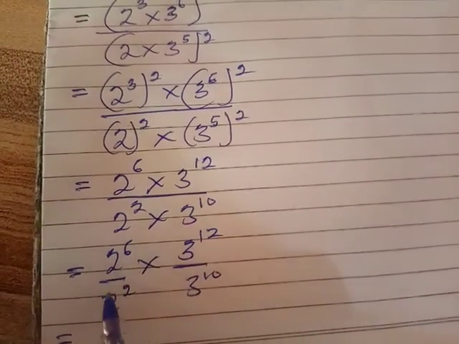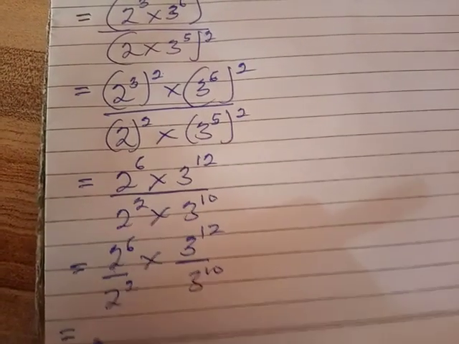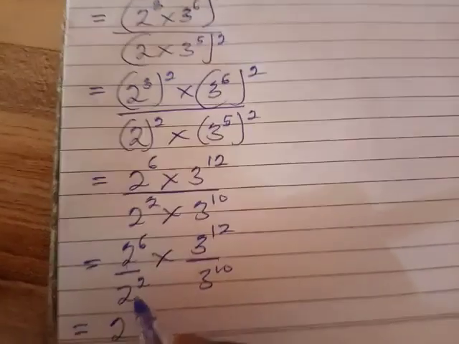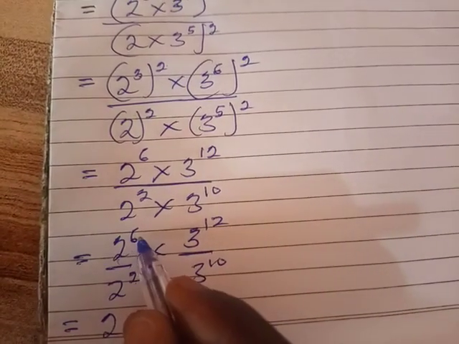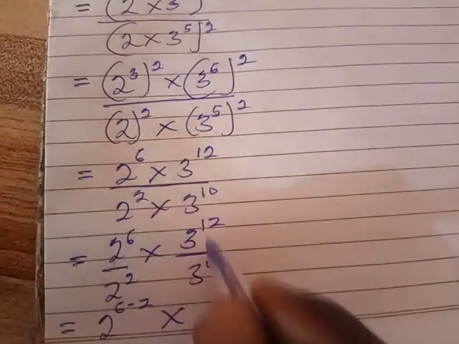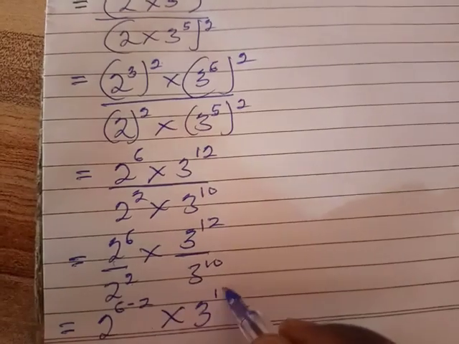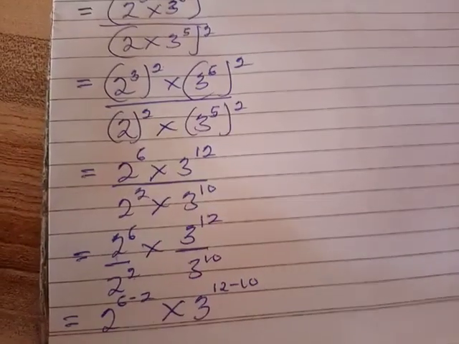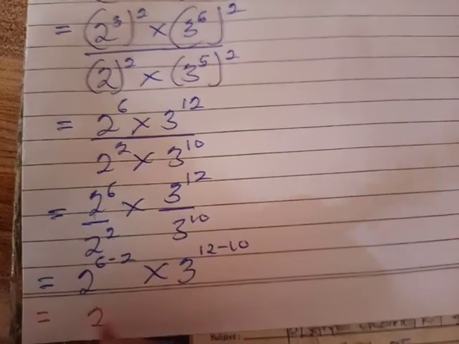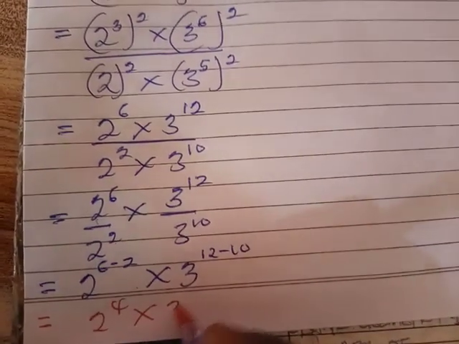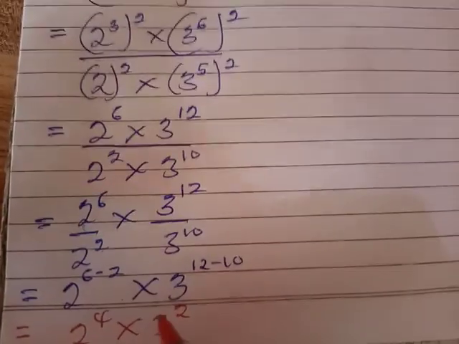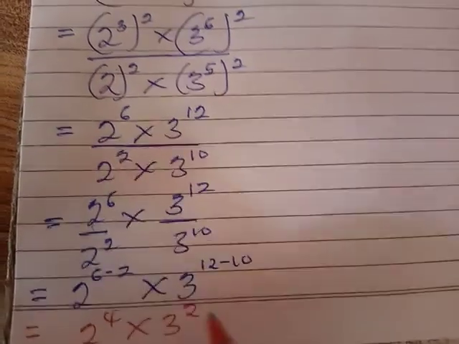Division said that if you have the same base for division, then you can subtract their exponents, that is, the exponent of the denominator from the exponent of the numerator. So we have 6 minus 2, and we have 3 here, 12 minus 10. So what do we have? We have 2 exponent 4, multiplying 3 exponent 12 minus 10, which is 2. I think from here you can rest because you can't do anything to this problem again.